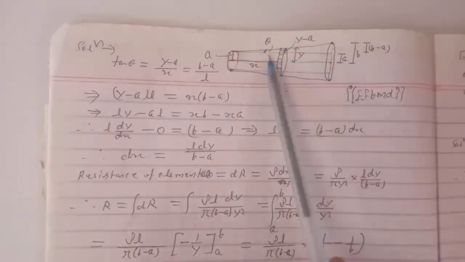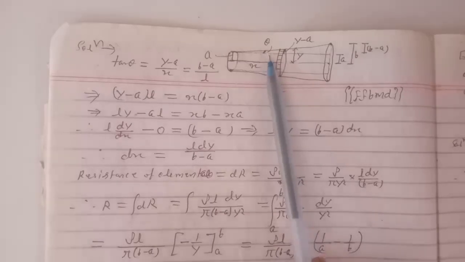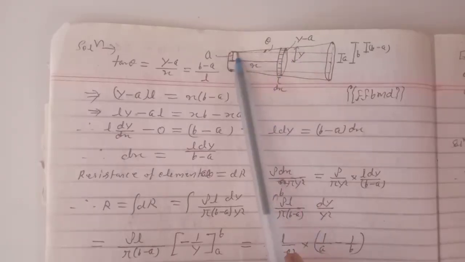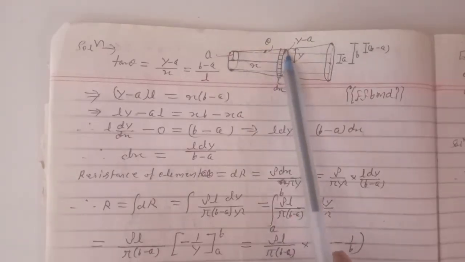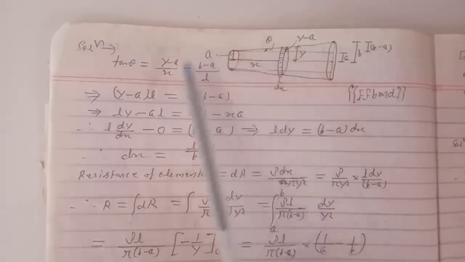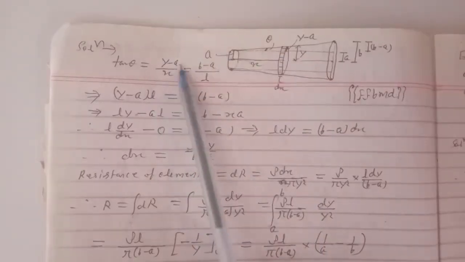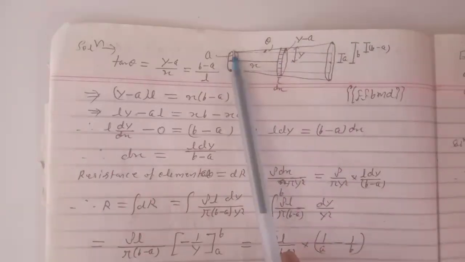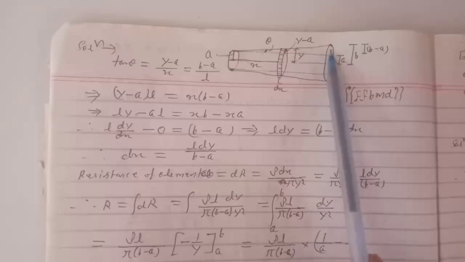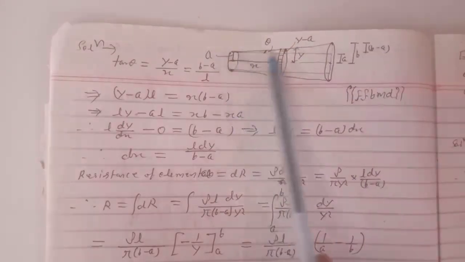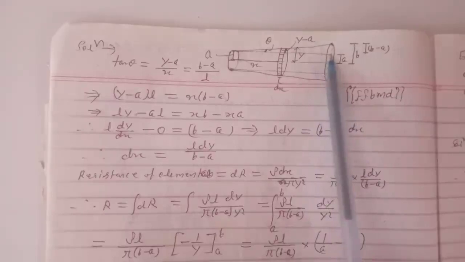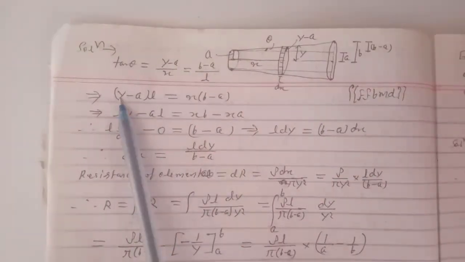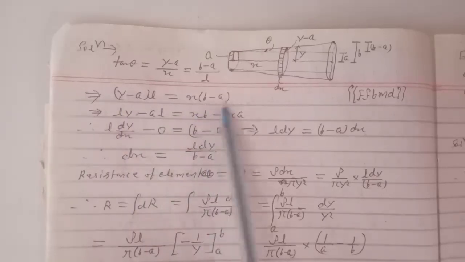Now if we consider this angle as theta, then we can write tan theta in this smaller triangle. Tan theta equals perpendicular by base, so perpendicular will be y minus a by x, and it is also equal to, if we consider this whole greater triangle, b minus a by L, where this length is b minus a and this length is L, the length of the conductor. Now we have a relation between these two: (y minus a) into L equals x into (b minus a).